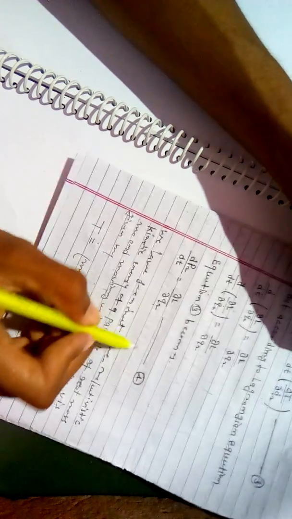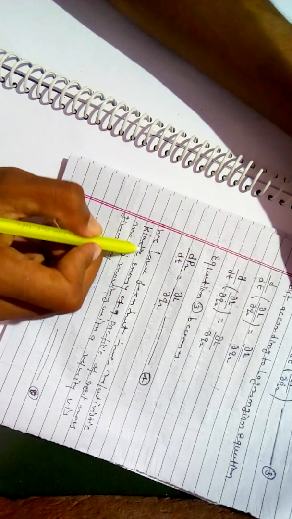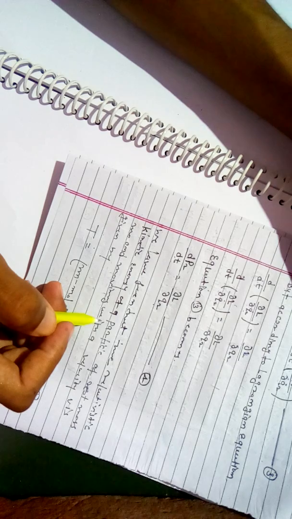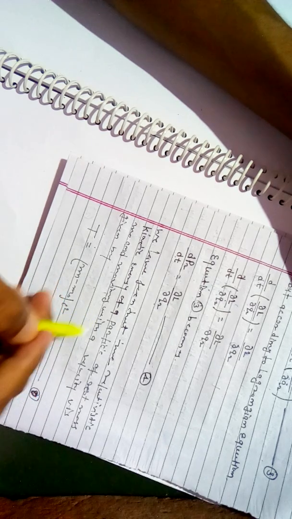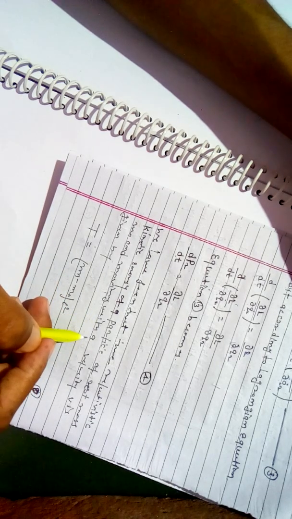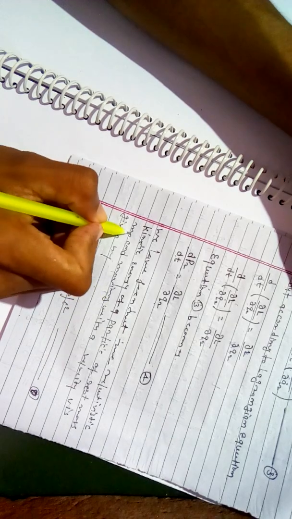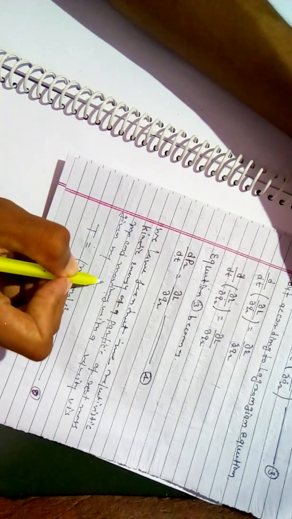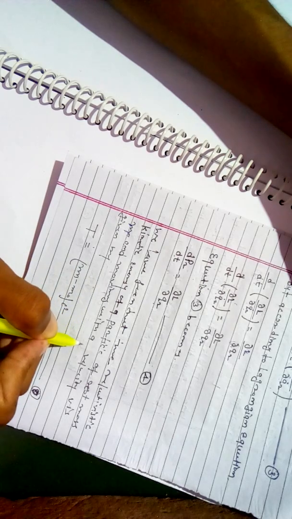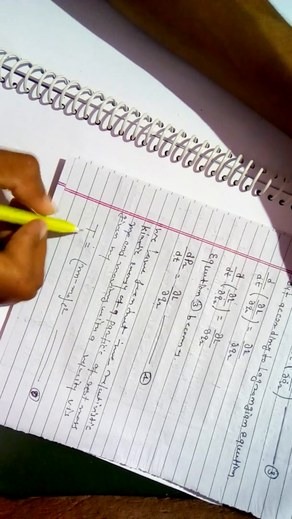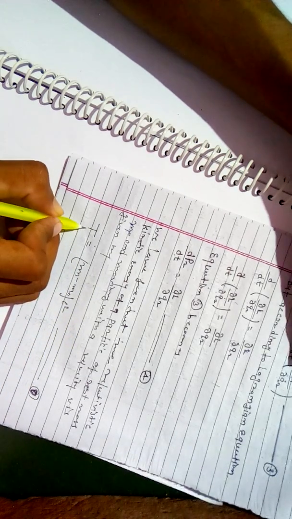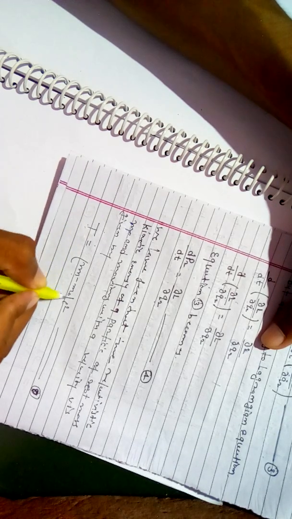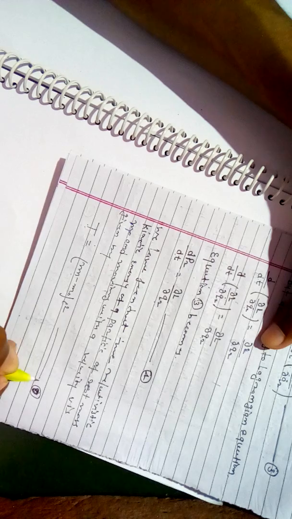Now we define the relativistic kinetic energy of a particle of rest mass m naught moving with a velocity v. The kinetic energy is equal to m minus m naught times c square.